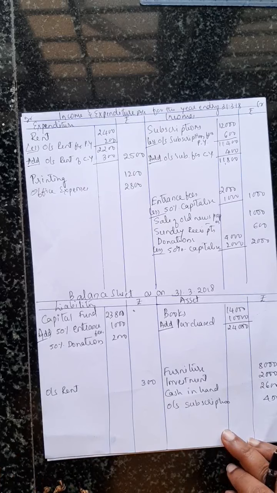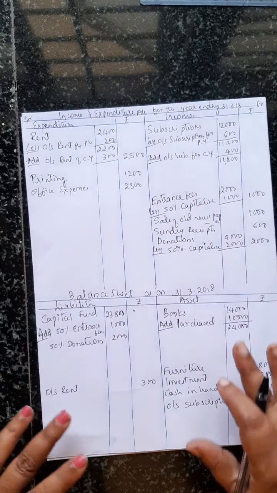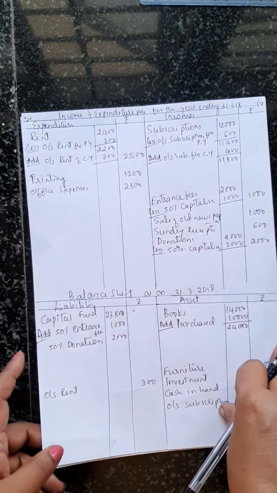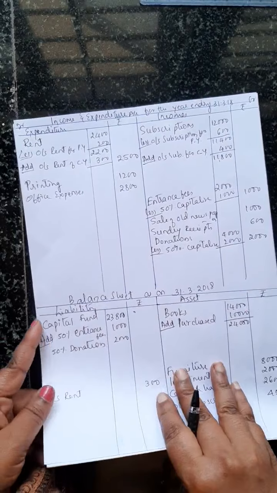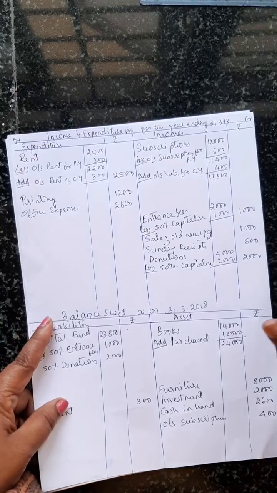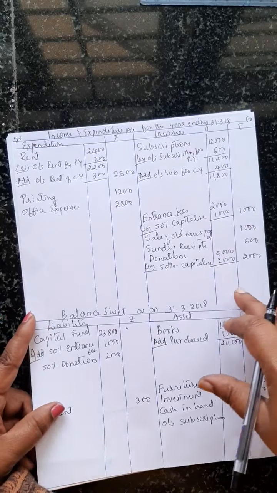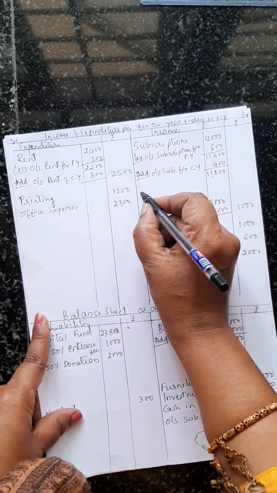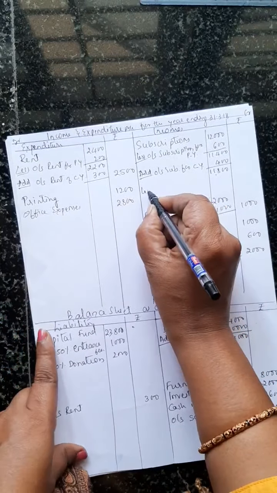Next, subscription received for the year 2018-19. So next year subscription, what are we supposed to do? We received in advance, pre-received, subscription received in advance. So actually income related to next year we received this year. So it is not income of this year, that's why less.